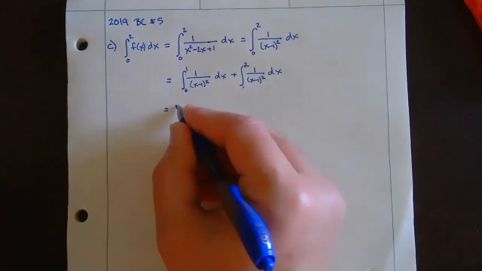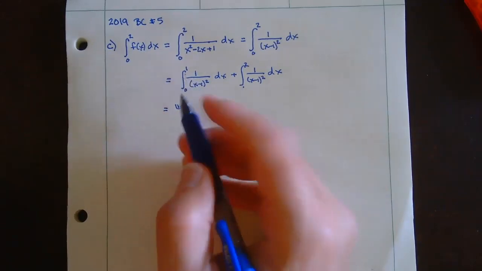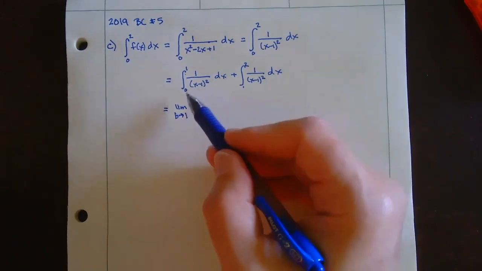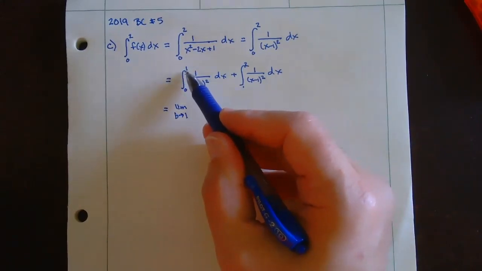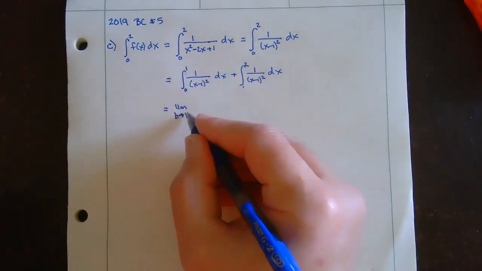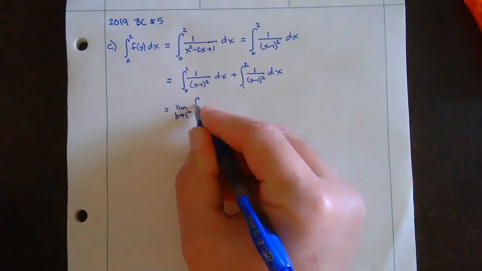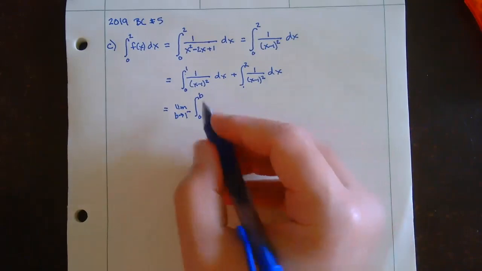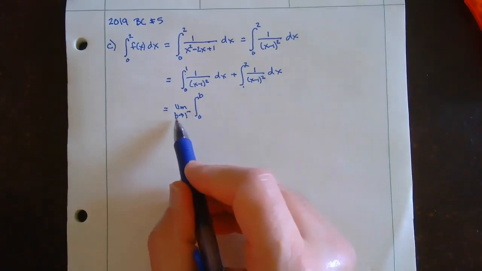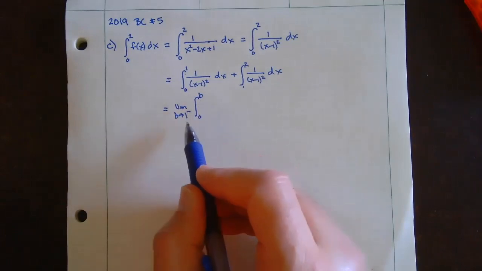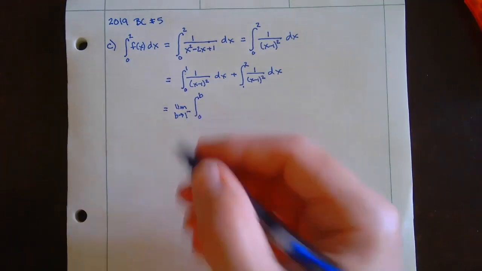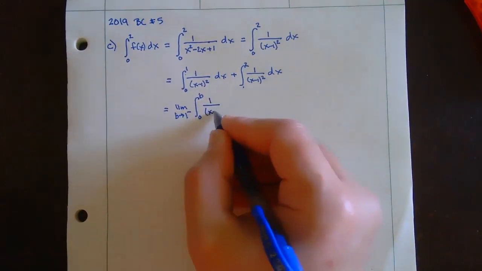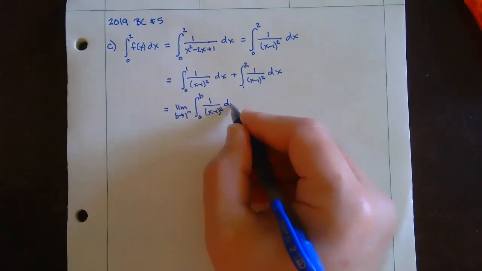We have to look at the limit as, and I'm going to call this one b, as b approaches 1. If we're going from 0 to 1, we're going to approach 1 from the left side. So b approaches 1 from the left of the integral from 0 to b. We're replacing the 1 with b, and we're going to see what happens as b gets really, really close to 1 from the left side. Do we get a value or not? So this is 1 over (x minus 1) squared dx.